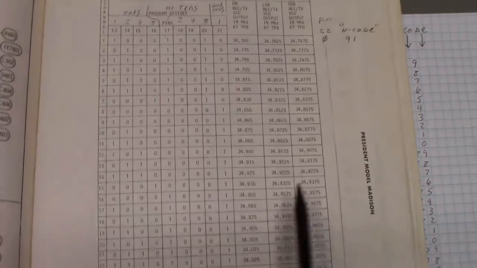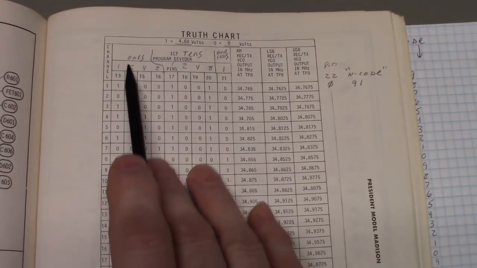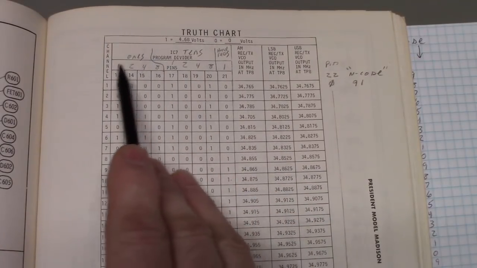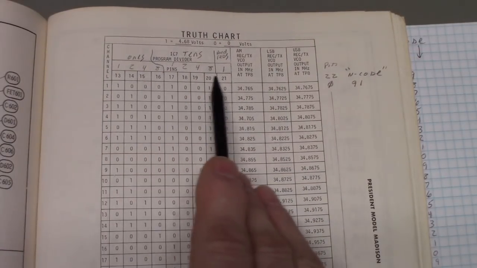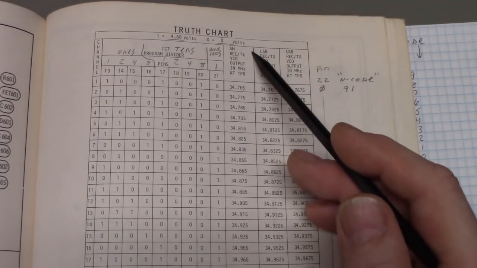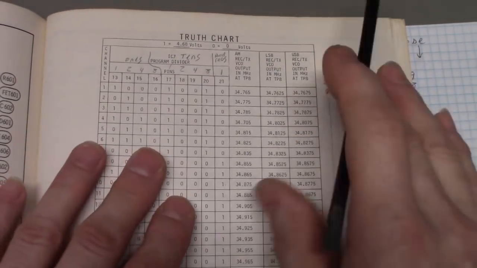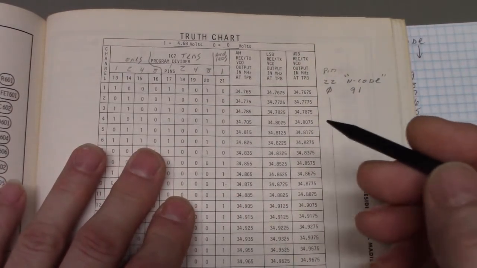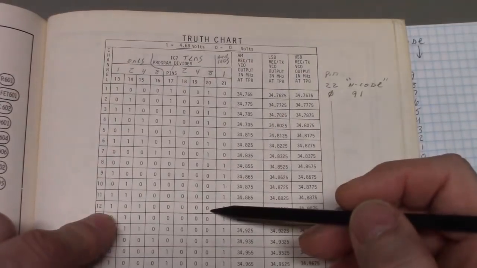So, if you look at the truth chart here, and I have written in, ones, tens, I got a little squiggly line there, but yeah, so these are the ones, this is the tens column, and then here's the hundreds column. Now, just like with the PLL02A, very frequently when you look at those in a service manual, they will not have all of the program pins written down for the truth table.